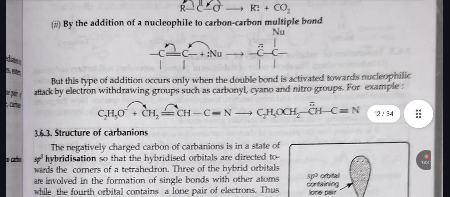C double bond C plus nucleophile: electrons will move from the nucleophile to C and one bond will move onto the other C, giving rise to C negative and C-nucleophile.